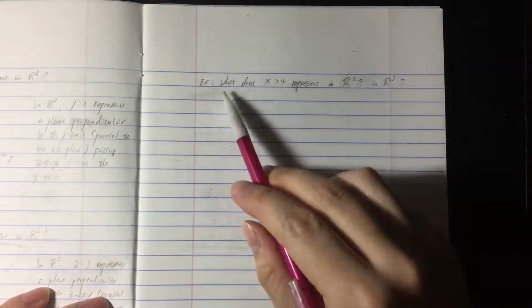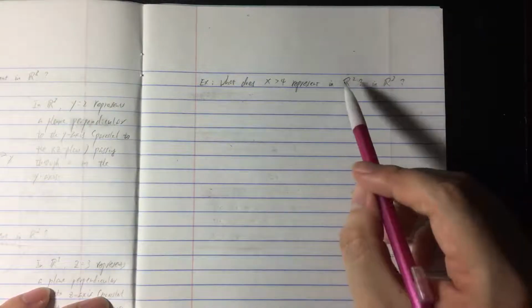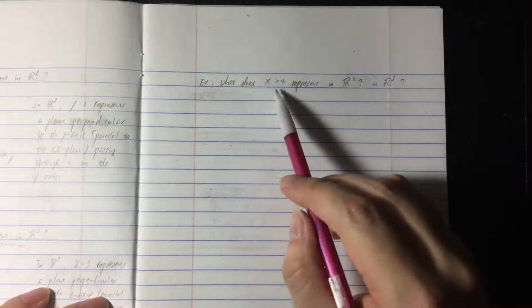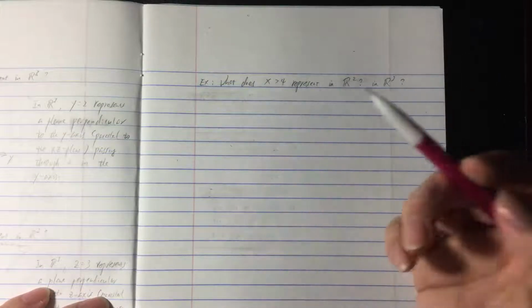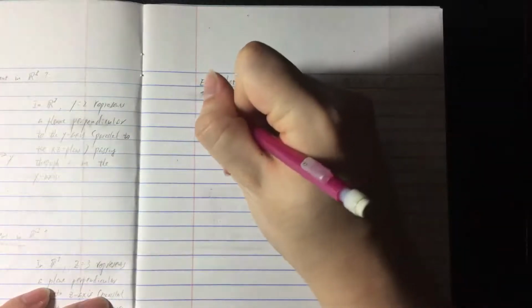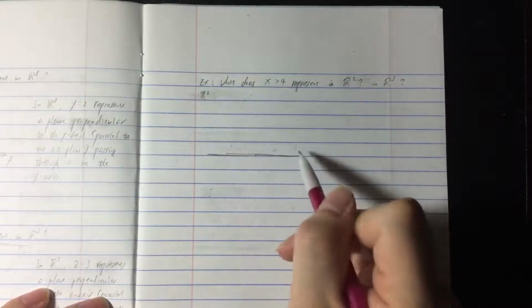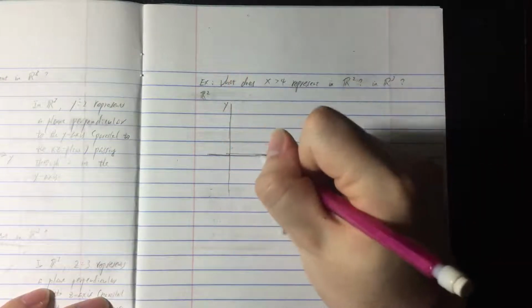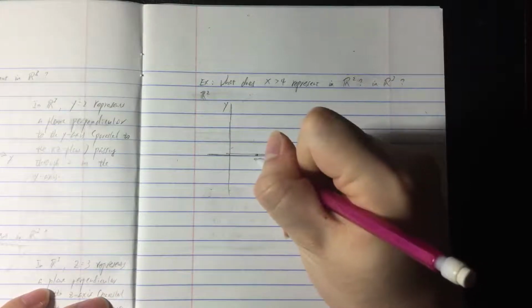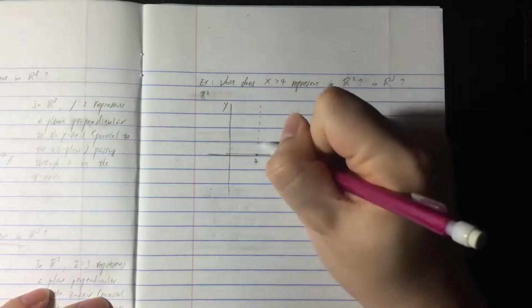Next example, what does the inequality x greater than 4 represent in R2 and R3? In both R2 and R3, this inequality x greater than 4 represents the set of all points whose x coordinate is greater than 4. Now let me show you the pictures in R2 first. In R2, the picture looks like this. That's an x-axis, that's a y-axis. So number 4 is here in the x-axis. And this is a line, x equal to 4.